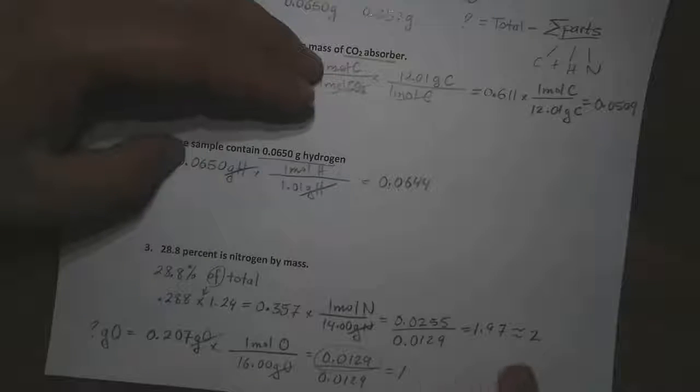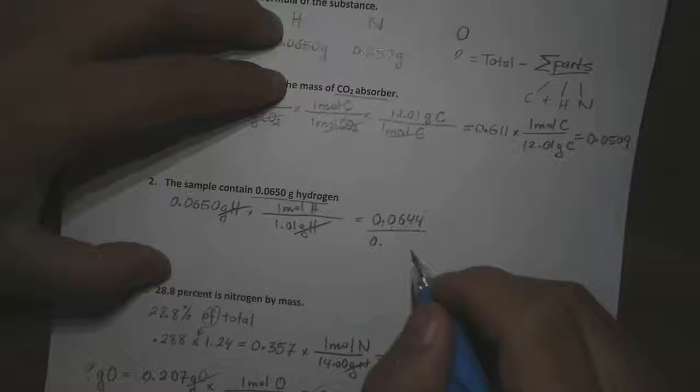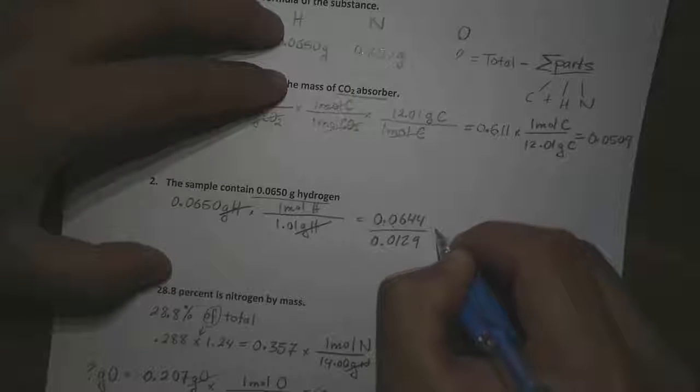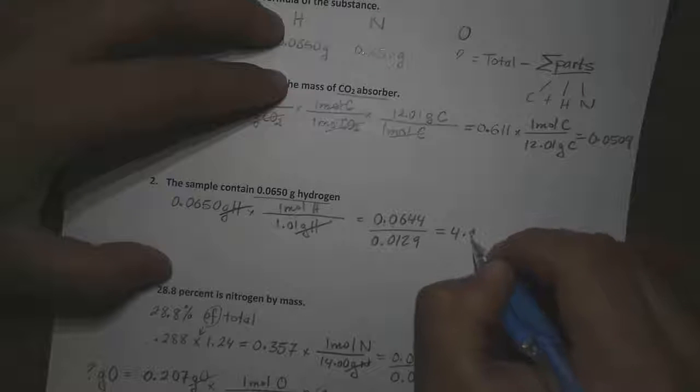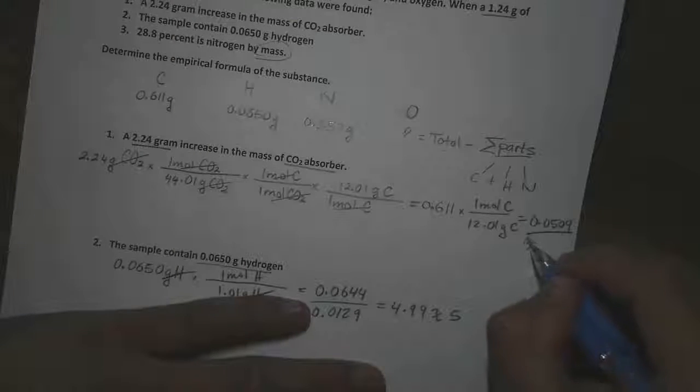So that tells you that this chemical formula has 2 moles of nitrogen. And we do the same thing for the hydrogen, divided by the lowest number of moles, which is 0.0129, and this gives us 4.99, and we can round that to 5. And lastly, we have carbon, again divided by the lowest number of moles, which is 0.0129, and this gives us 3.94, and we can round it up to 4.